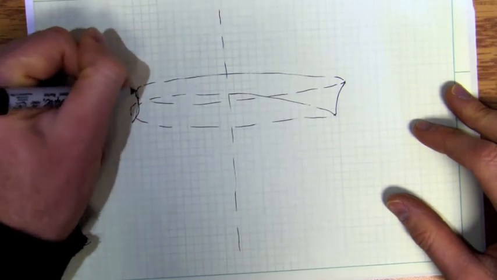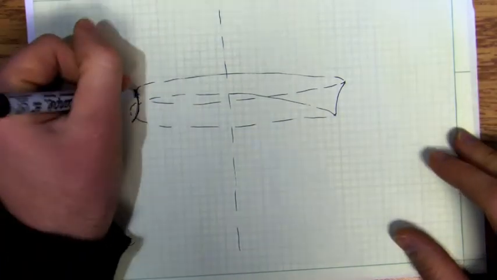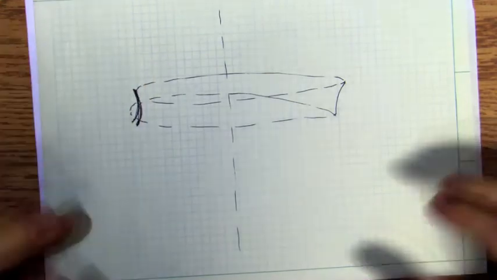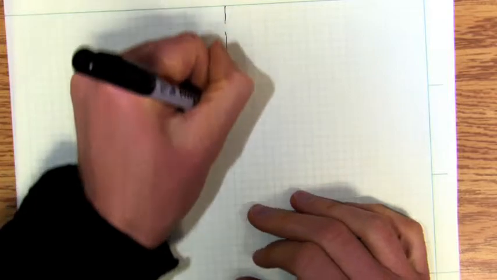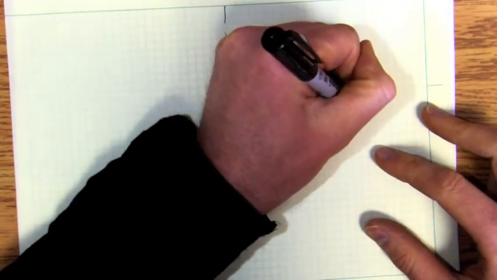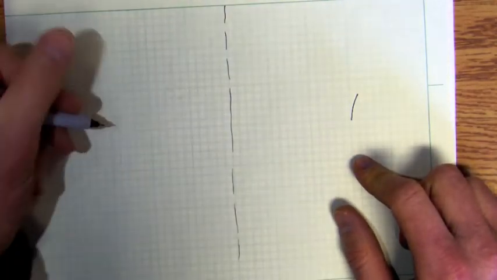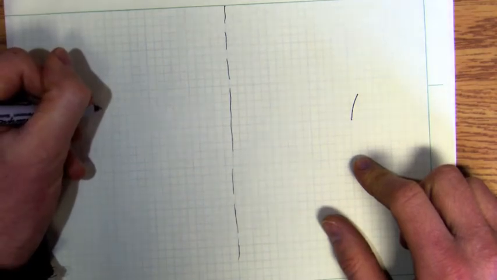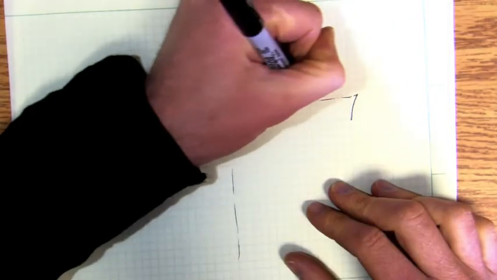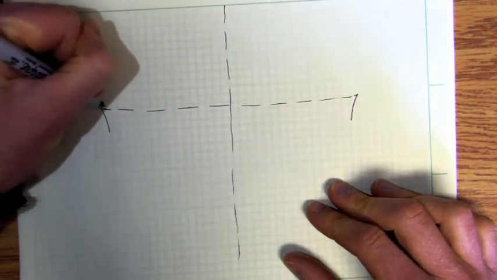I'm sorry, my graphing calculator does it a lot better than I can draw. Let me give it another shot. Okay, axis of rotation. Then I've got a little piece like that, and over here a little piece like that. So basically a very, very narrow ellipse.